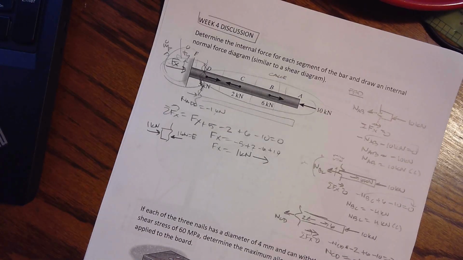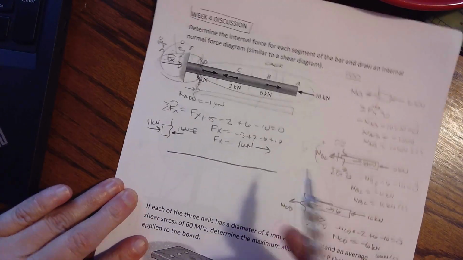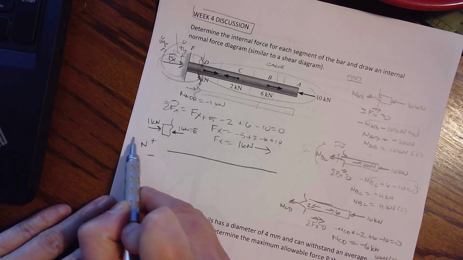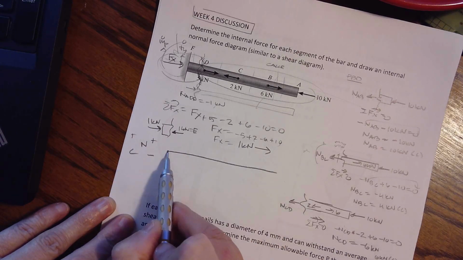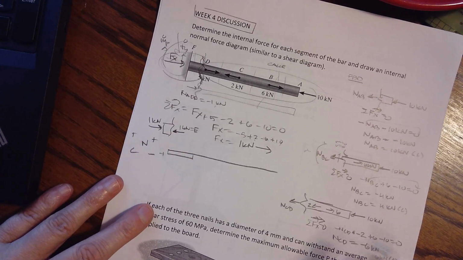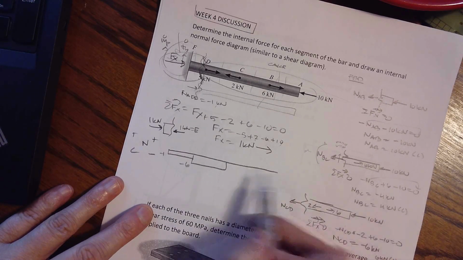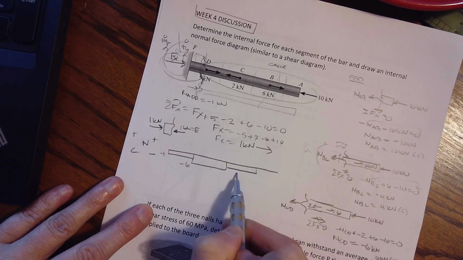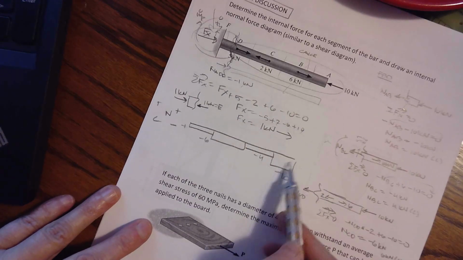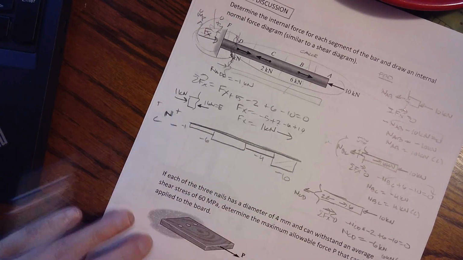And you have to include every single force. You don't just pull something out. So now I can draw a normal force diagram. Up here is positive, down here is negative, so I have tension and compression. I have a -1, then a -6, then a -4, and then a ginormous -10. So I can see it's all in compression as it's below that 0, and I'm signifying it's my normal force.